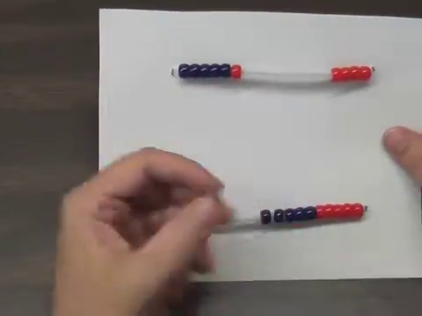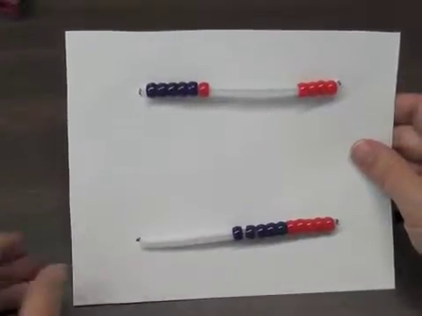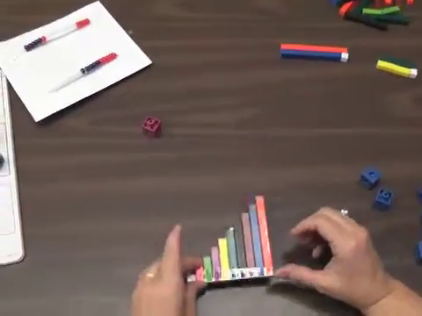But as soon as the children can handle it, we want them to think about that being a 5 and then one more. Making 6. So that's called a Rekenrek. We also have Cuisenaire rods.